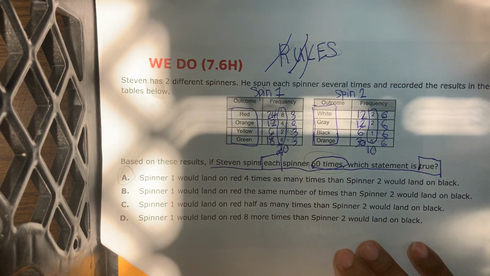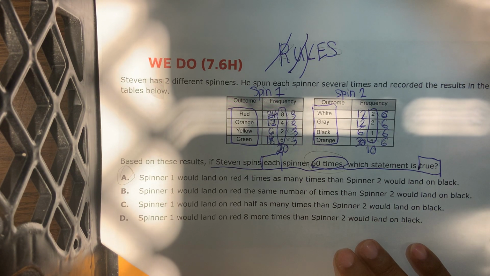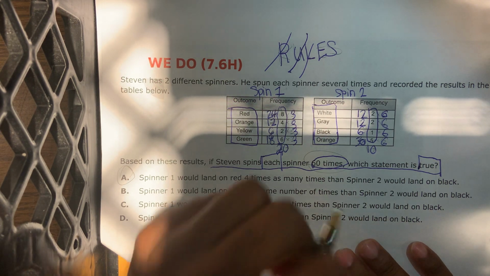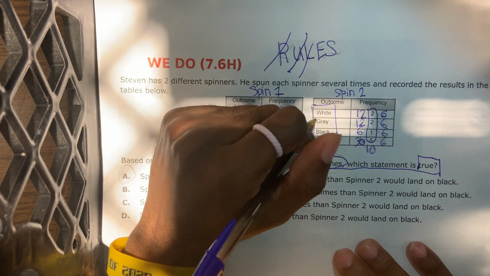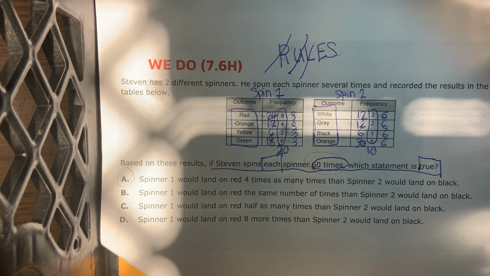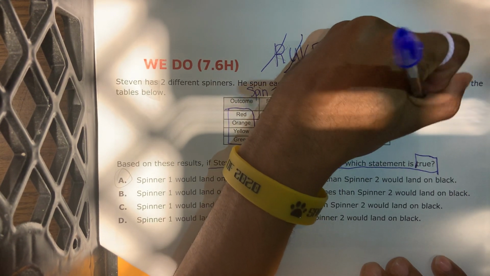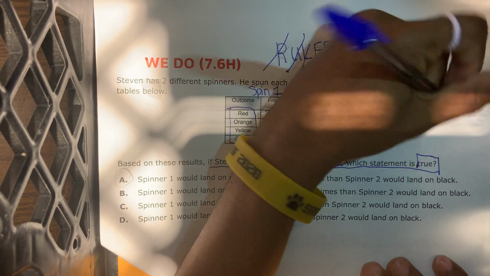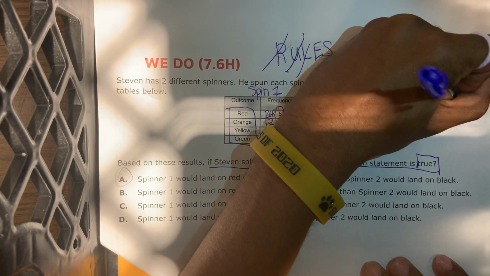We've labeled and annotated. So now what we're going to do is we're going to evaluate. So let's look at the answer options here. Spinner 1 would land on red 4 times as many times as spinner 2 would land on black. So spinner 1 would land on red 24 times. Spinner 2 would land on black 6 times. So if we do 24 divided by 6, that would give us 4. So 24 divided by 6 is equal to 4.